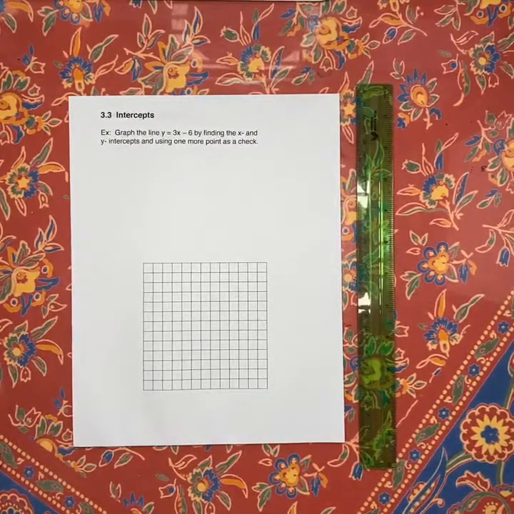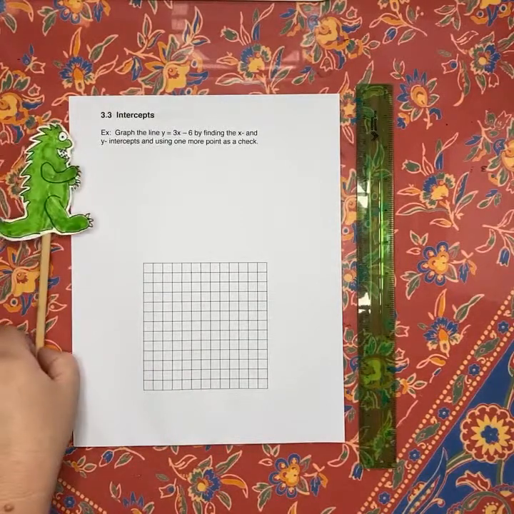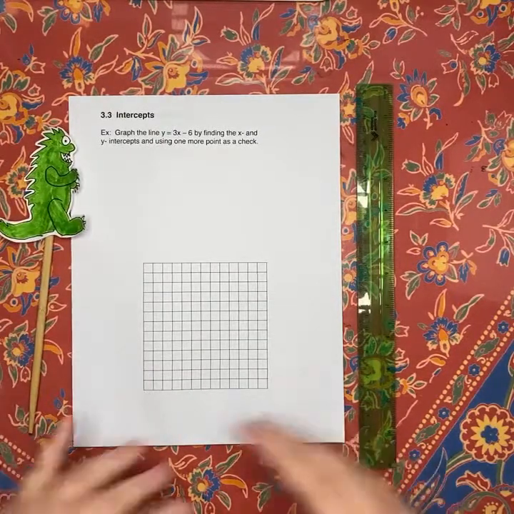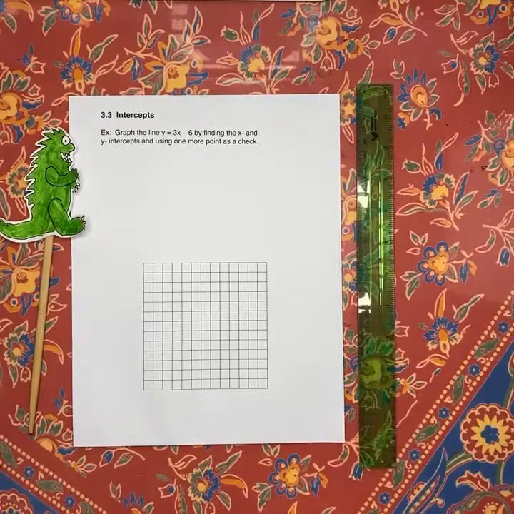Woohoo, we are live. This is Math 40 Elementary Algebra, and this is section 3.3. And Godzilla's joining us because we've got a whole color theme going.